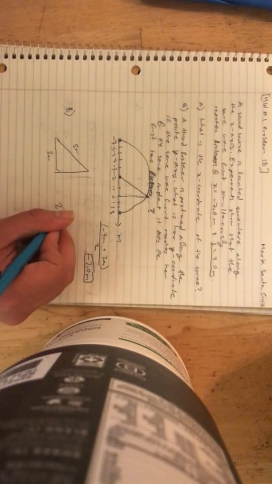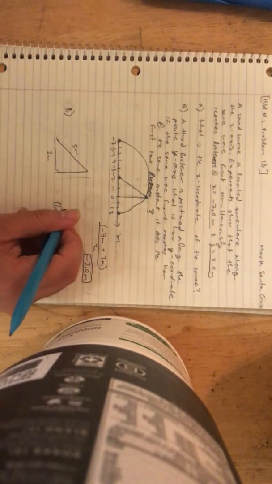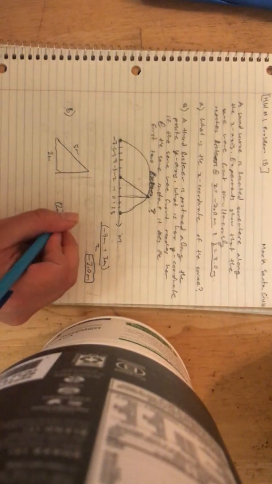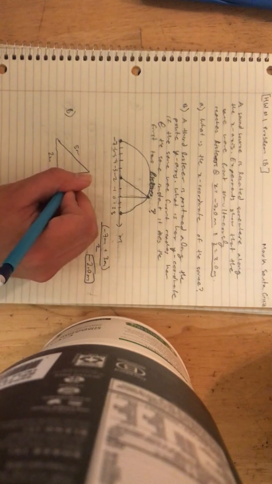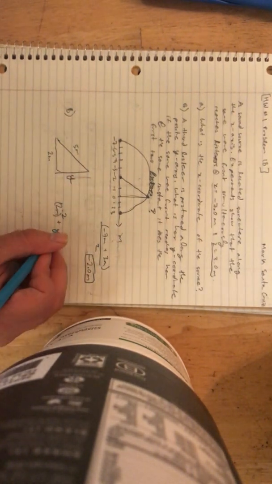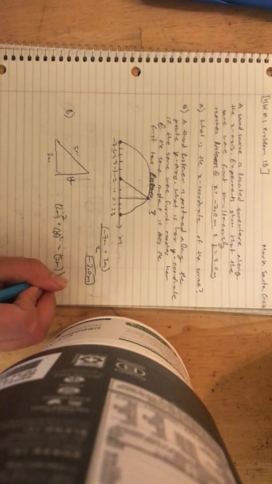And what we want to do from here now is just some simple calculations to get the distance that we want. So we have 2 meters squared. Let me clean that up real quick. 2 meters squared plus our distance, we'll call it y, so y squared equals our distance of 5 meters squared.